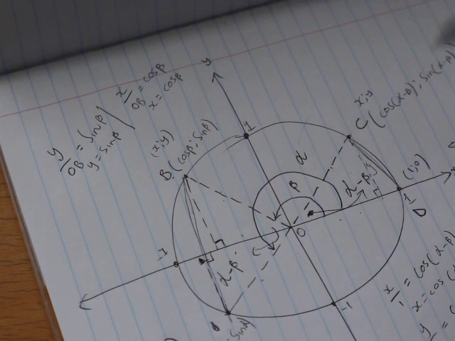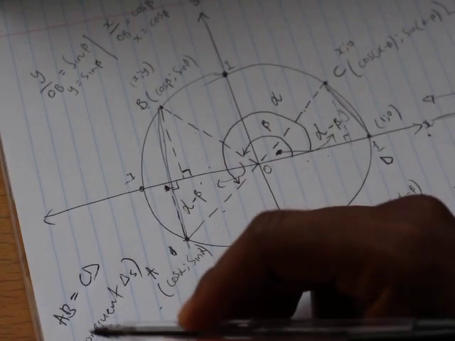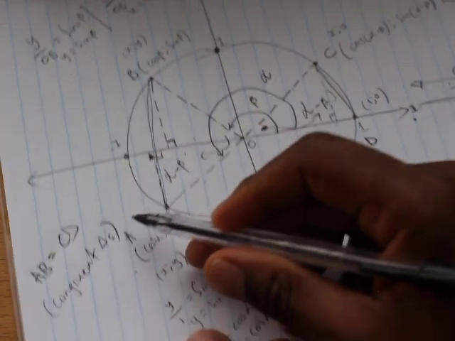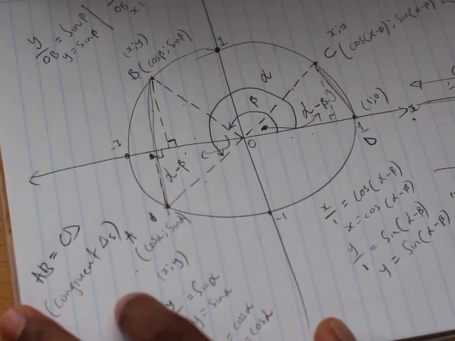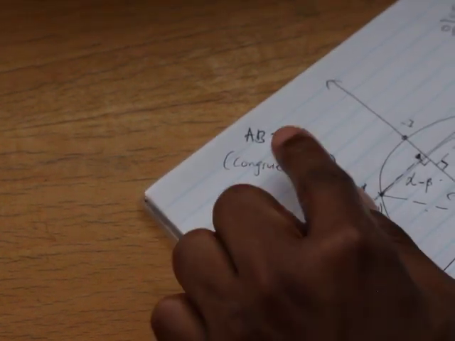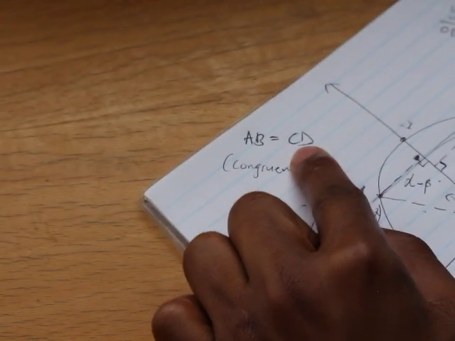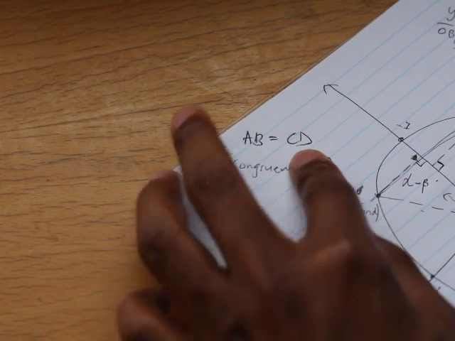So we're going to say, fine, let's find the length of AB and CD.